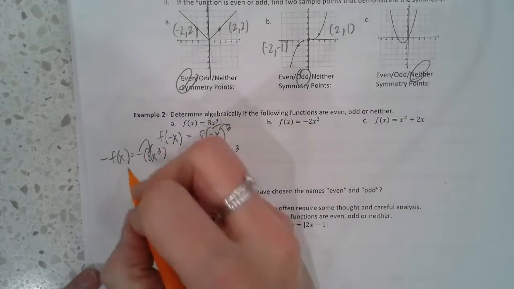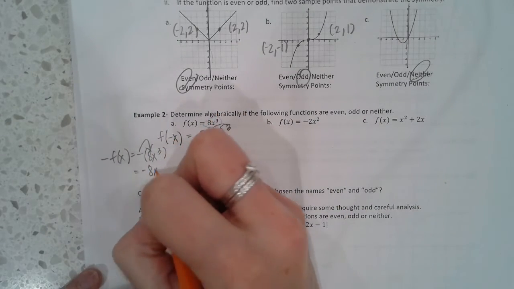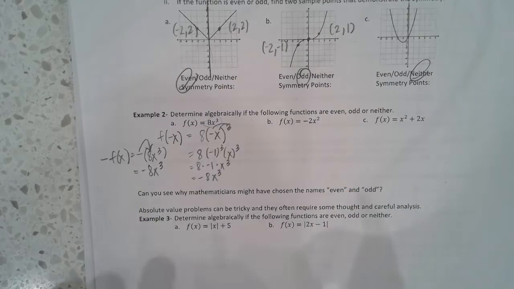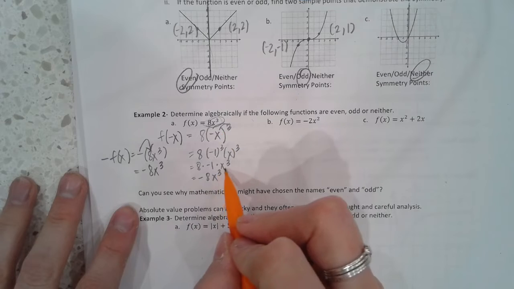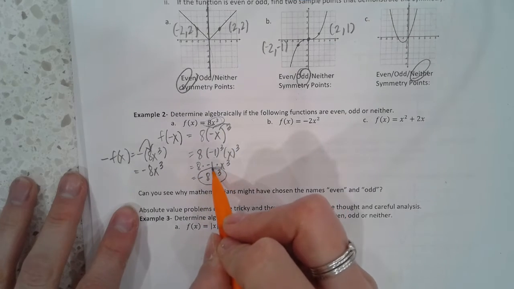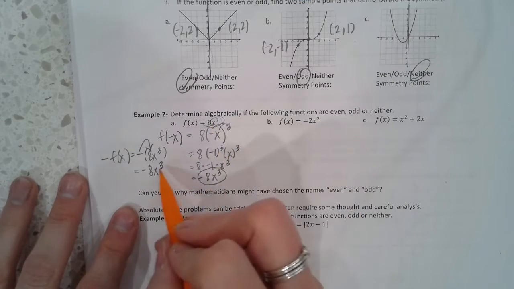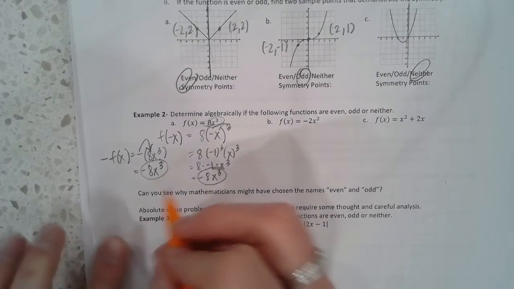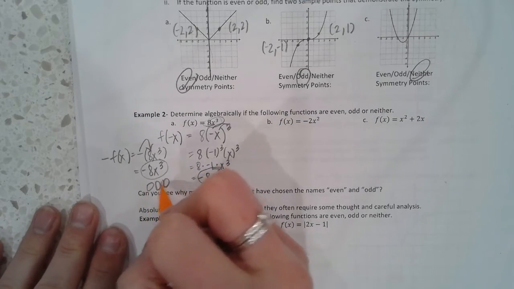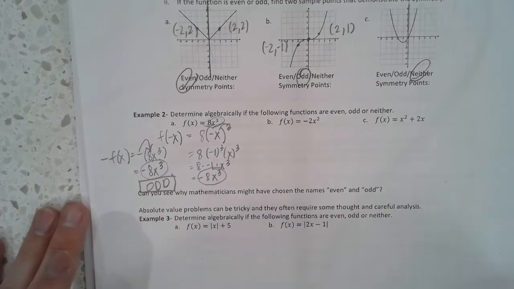So this ends up being -8x cubed. Now I look at my three answers: my original function, my first result, which didn't match, so it's not even, and my third result. Since these two match, this is in fact an odd function. If none of them match, then it's neither.